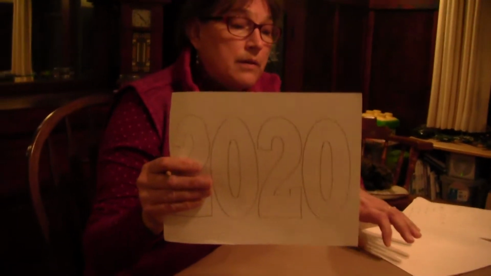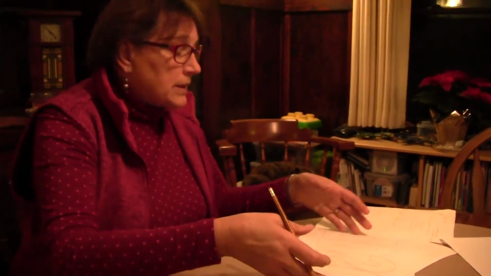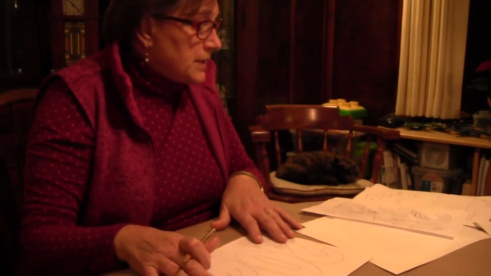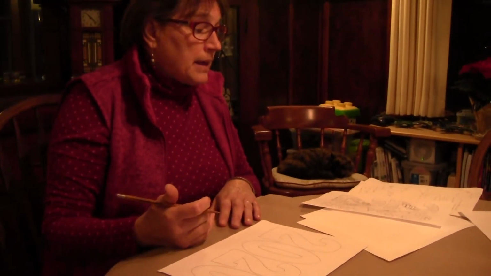Okay, so now that I have chosen my letters, the next step is taking my idea list and thinking about the things that I wanted, and I'm choosing the images first. So on my numbers, I'm going to place the images first.